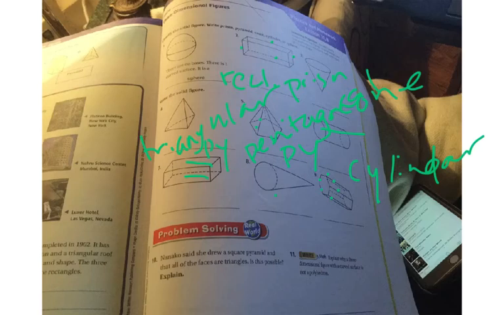It says Nico said she drew a square pyramid and that all of the faces are triangles. Is that possible? Does that make sense? All of the faces are triangles? No, that wouldn't make sense if you have a square pyramid. It would mean that the base would be a square. So no, the base of the pyramid is a square that has 4 sides, not 3.